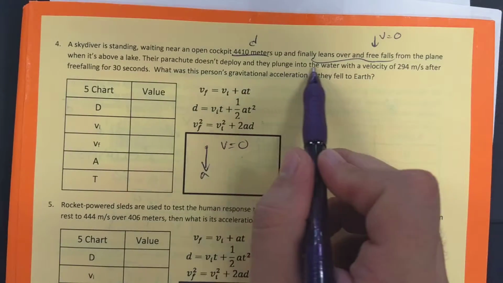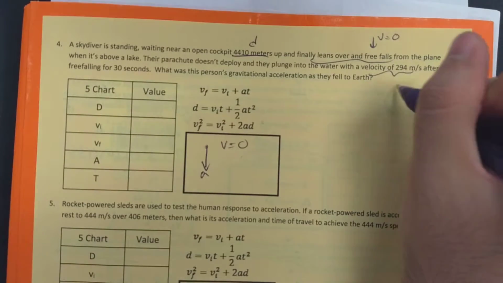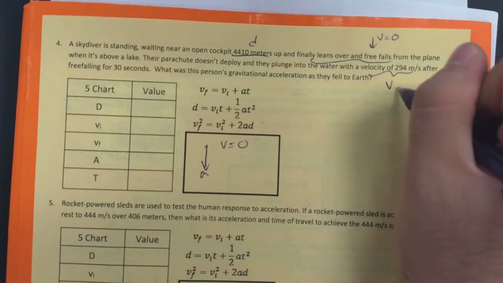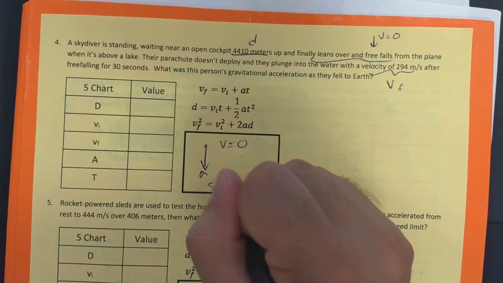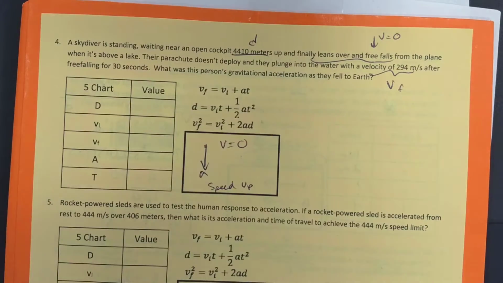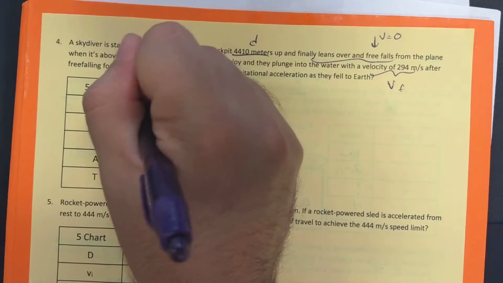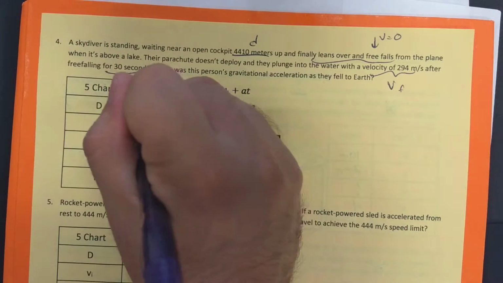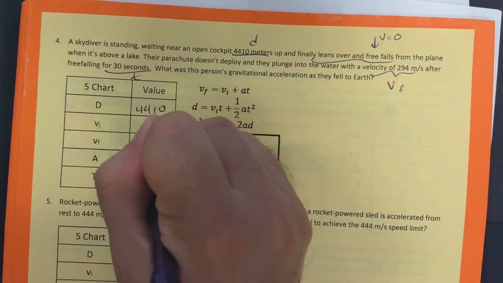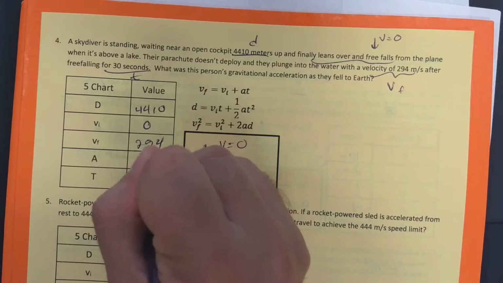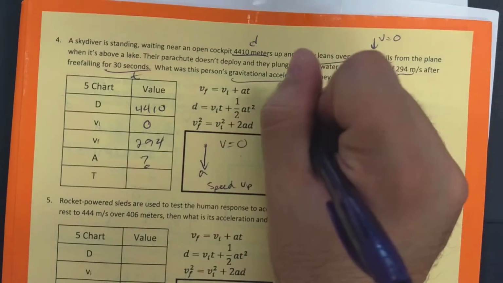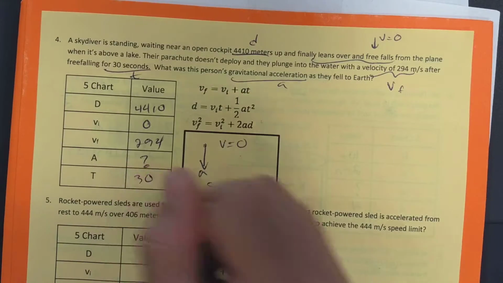Parachute doesn't deploy as they plunge into the water with a velocity of 294. So that is actually a final velocity. That's the velocity we hit the water with. Alright, so we're speeding up as we hit the earth. Free falling for 30 seconds, that's time. So, 4,410. Initial velocity is 0. 294 is our final velocity. We're looking for our gravitational acceleration, and the time was 30 seconds.